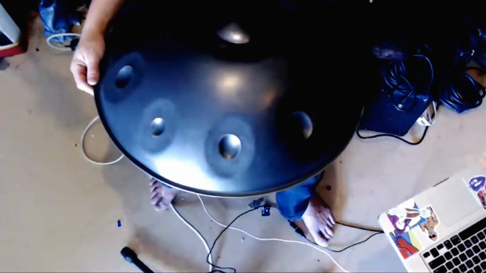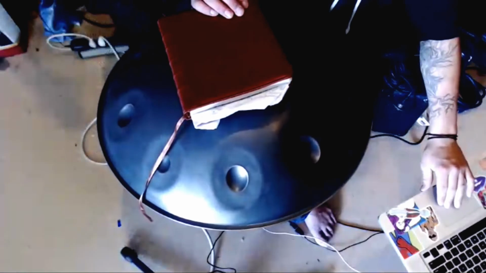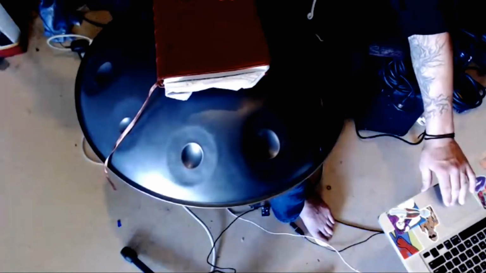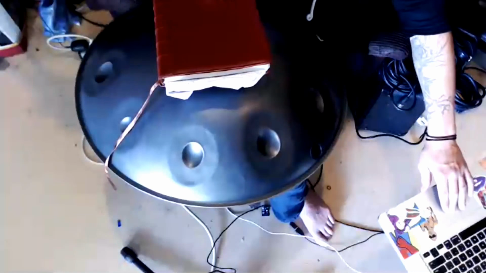Now, I took the time to write out the sound models' available triads. Just give me a second here. I'm going to try to turn up the brightness a little bit so that you can see better.